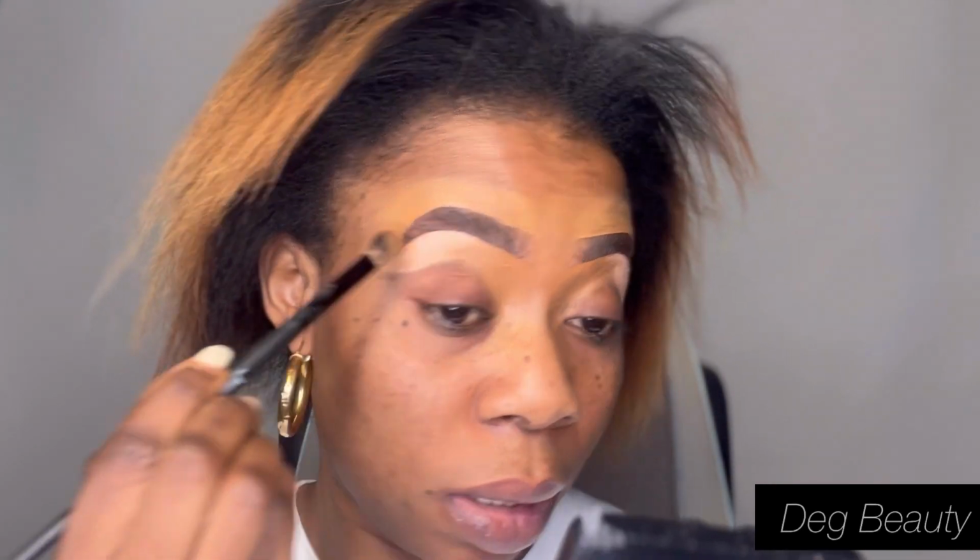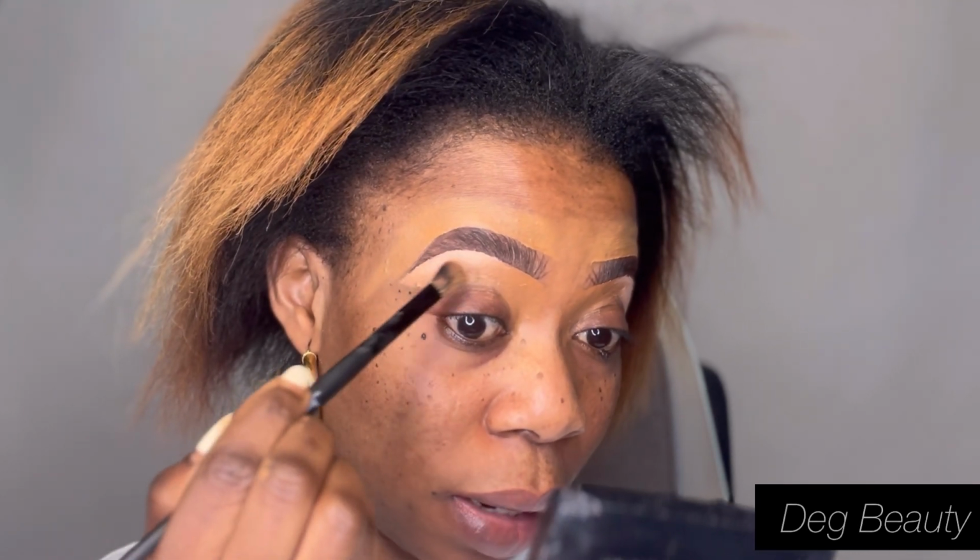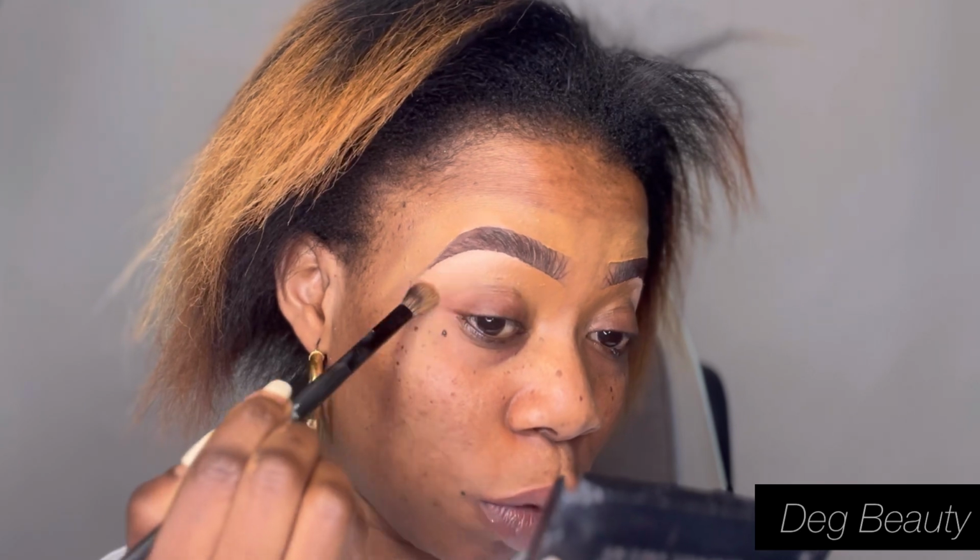Make sure you blend the upper side, and you have to be careful.